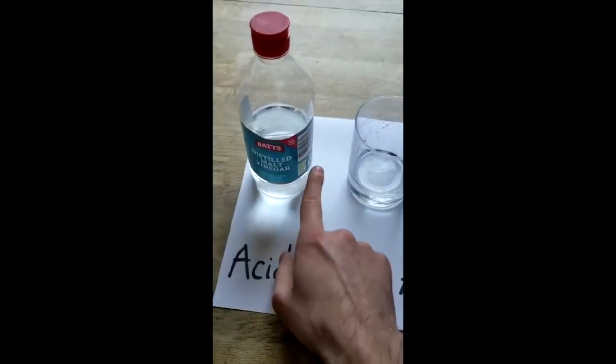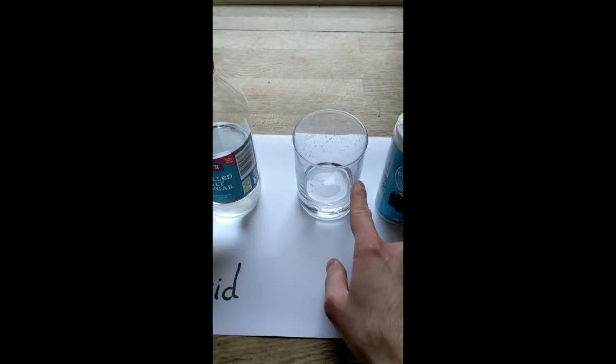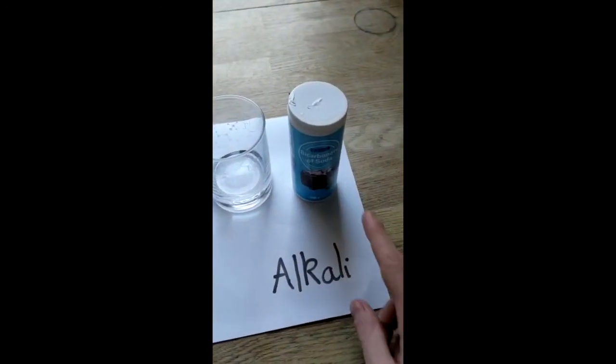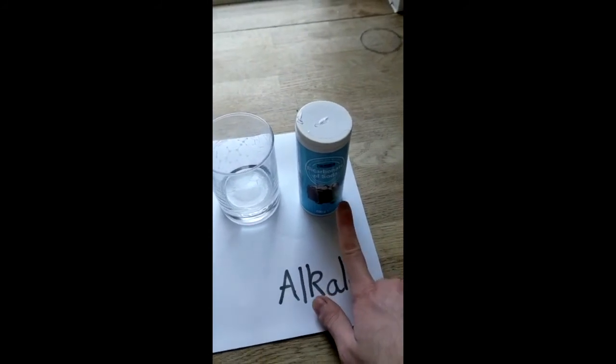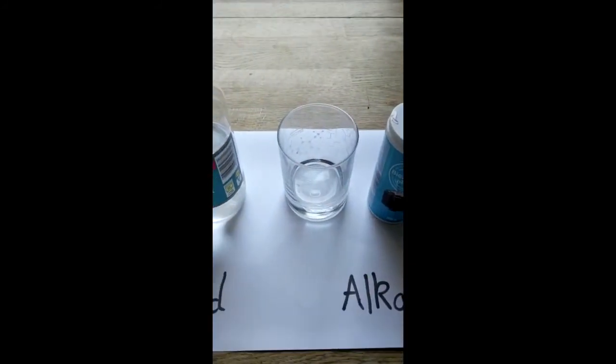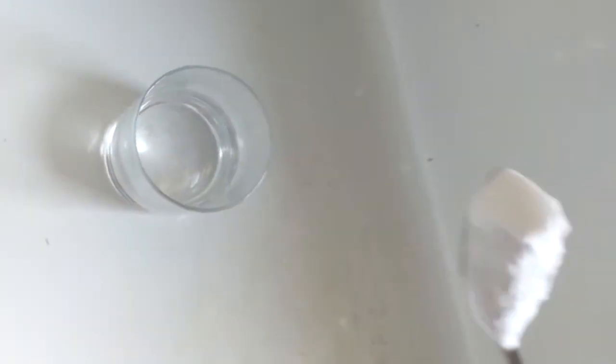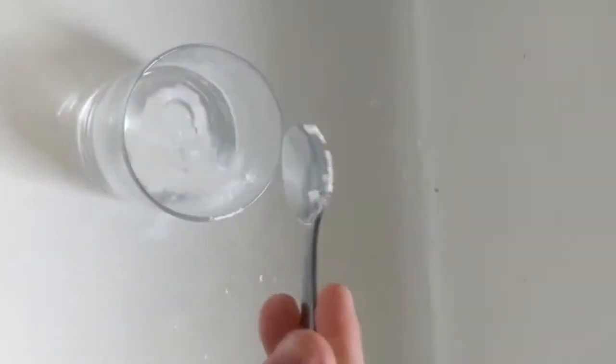So what I'm going to do is add about half a glass of vinegar to here. And then I'm going to add a very large teaspoon of bicarb into it, and we're going to watch the reaction happen. So as you can see, I've put the glass to about half full, and then I'm going to add a large teaspoon of bicarb to it, and we're going to watch what happens.